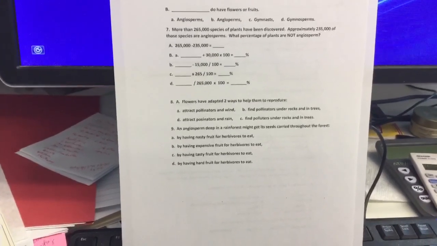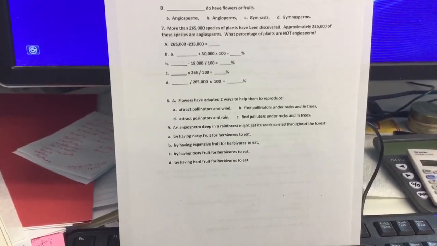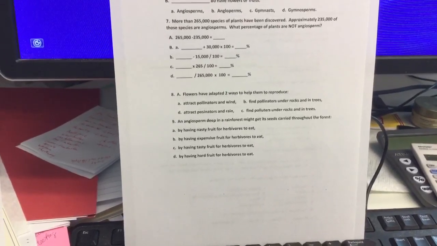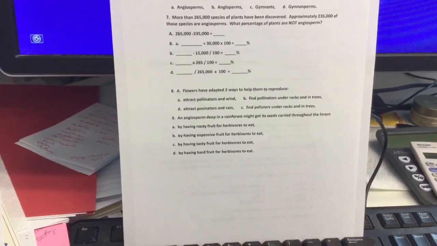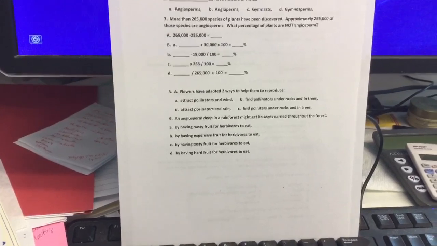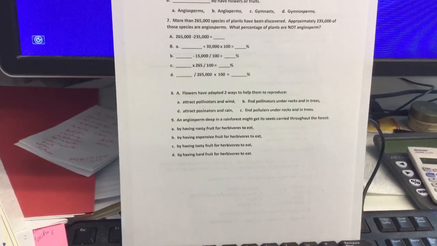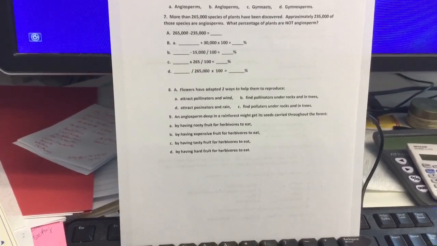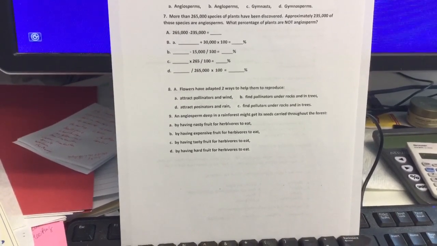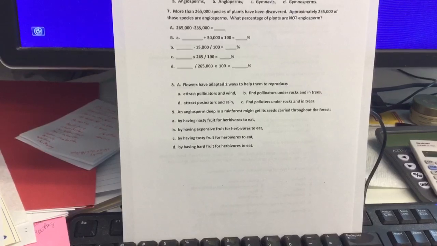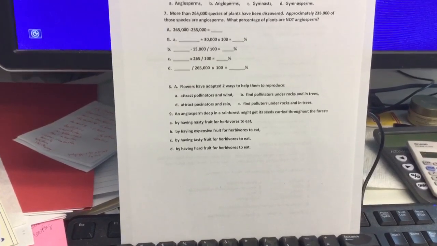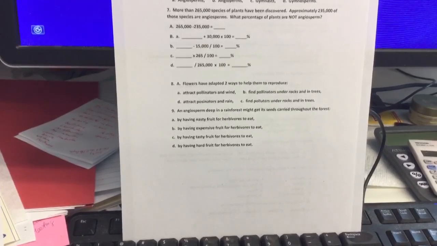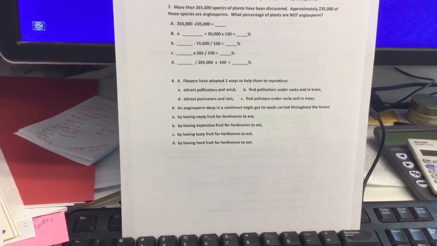And last but not least, oh, definitely not last, because there's a 9 there, but number 8 is, big A. Why did I do that? Don't need that. But flowers have adapted 2 ways to help them reproduce. A, attract pollinators and wind. B, find pollinators under rocks and in trees. D, attract pollinators and rain. Or C, find polluters under rocks and in trees.